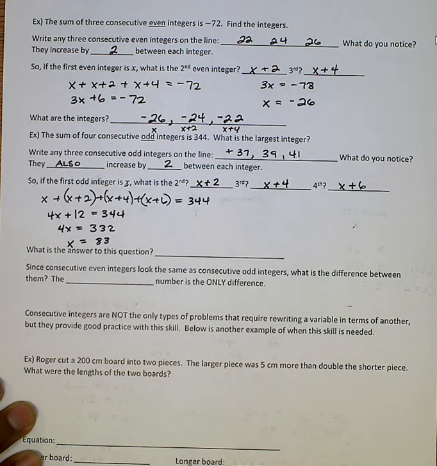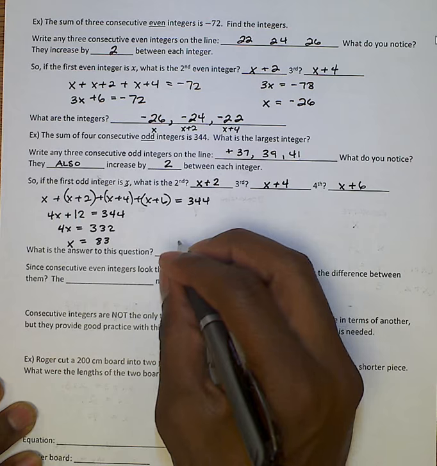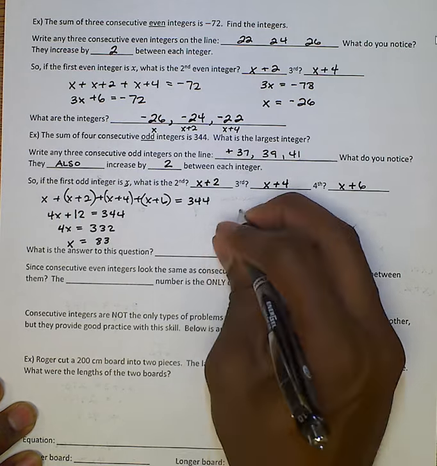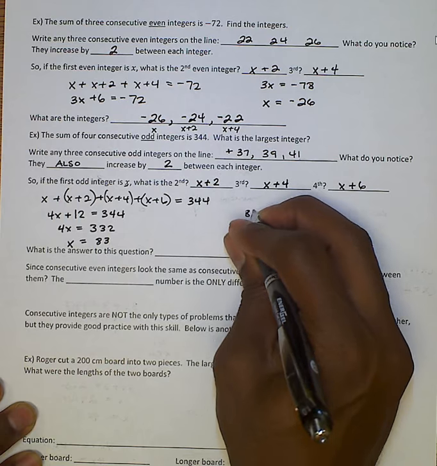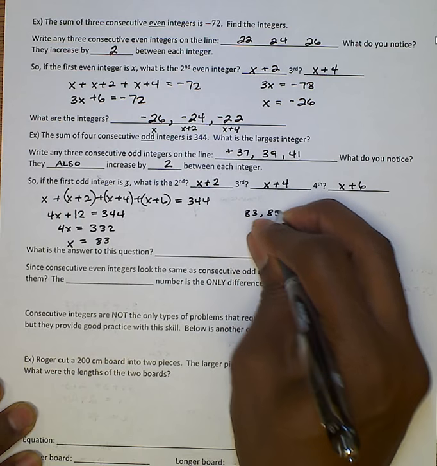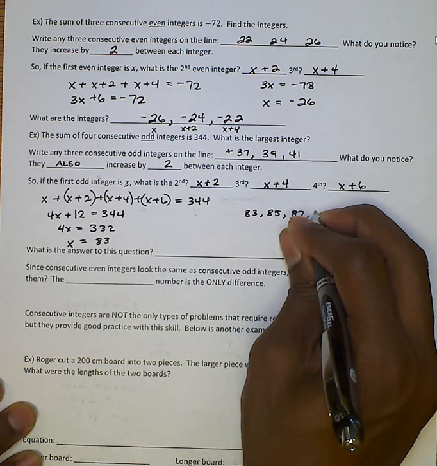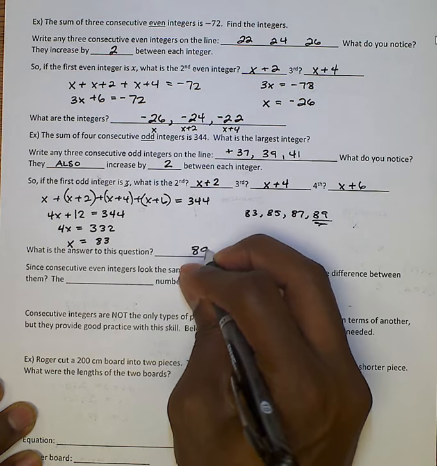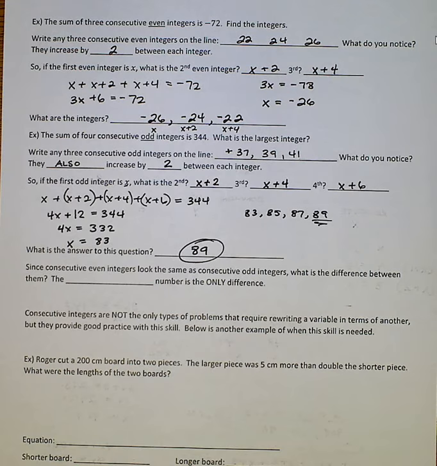So what's the answer to the question? Well, x equals 83. But they want to know the largest integer. Okay, so the answer to the question, 83, 85, 87, 89. The answer to the question is 89. And in this case, you won't say x equals 89, because x equaled 83. But you will say the answer is 89.